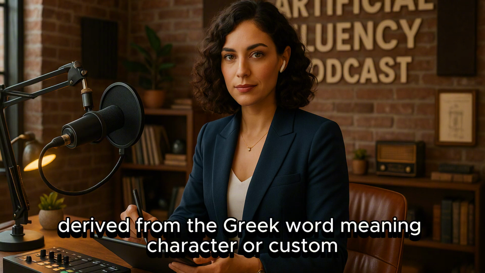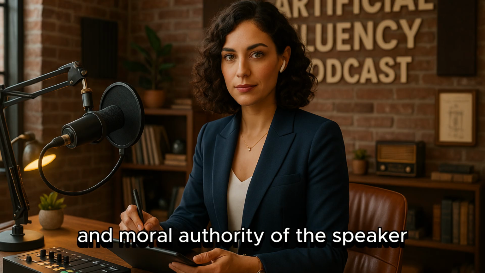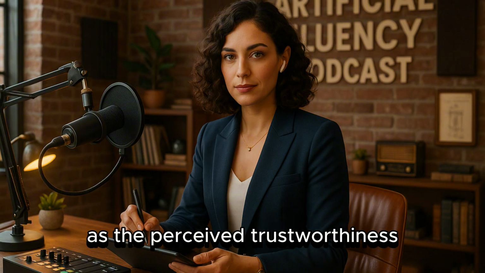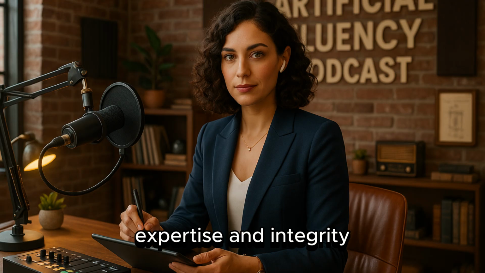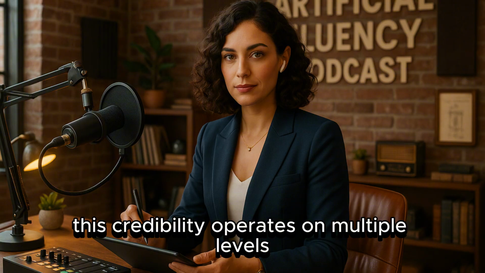Ethos, derived from the Greek word meaning character or custom, refers to the credibility and moral authority of the speaker. In contemporary terms, we might describe ethos as the perceived trustworthiness, expertise, and integrity that an audience attributes to a communicator. This credibility operates on multiple levels simultaneously.